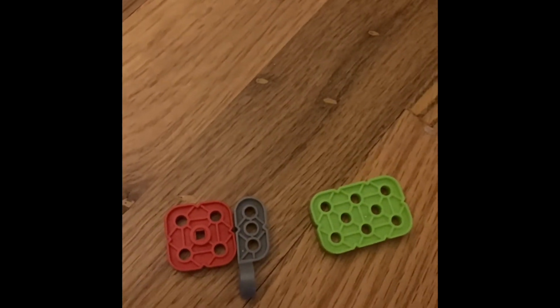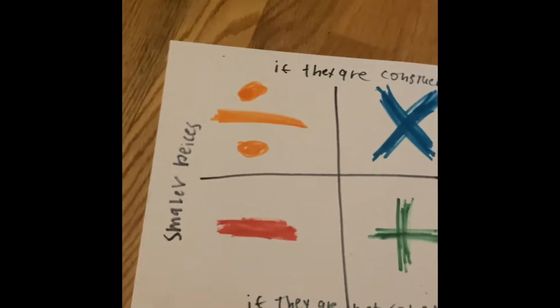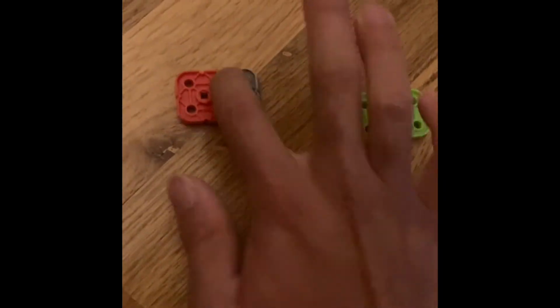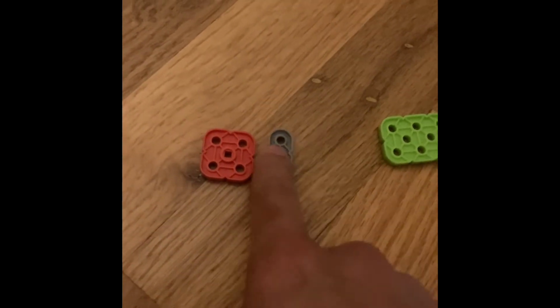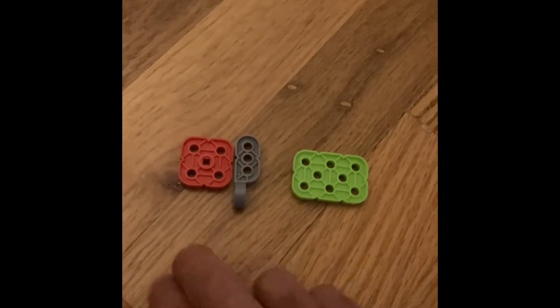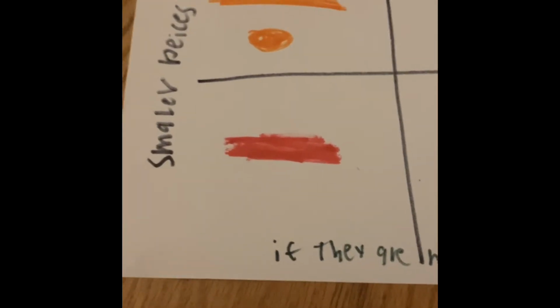So basically, what we did was the subtraction property. With the subtraction property, you're trying to find a smaller piece, but the pieces are not congruent. This and this are not congruent. But if we have red plus gray, and we compare it with green, red plus gray is congruent to green. So that is the subtraction property.